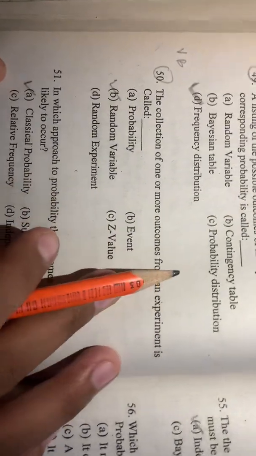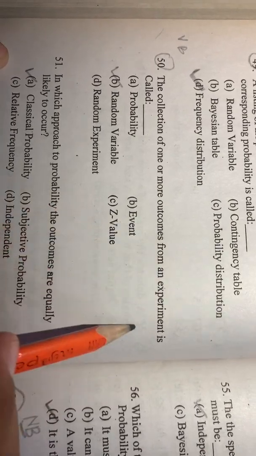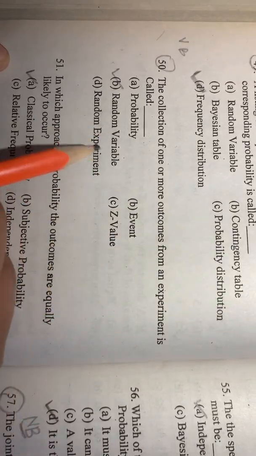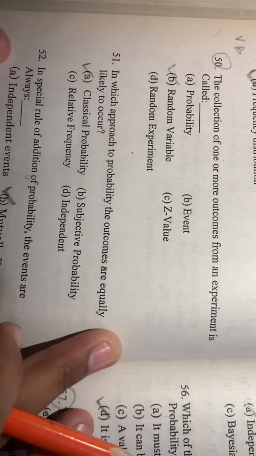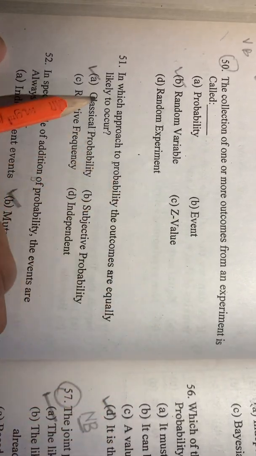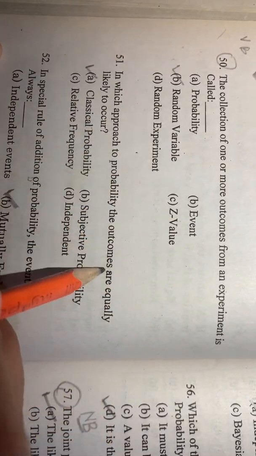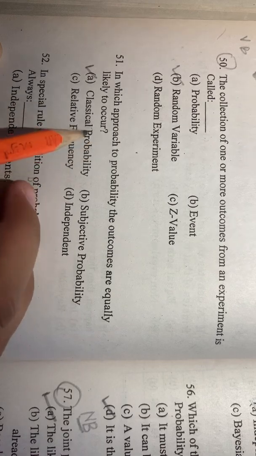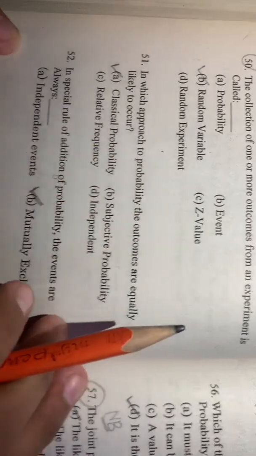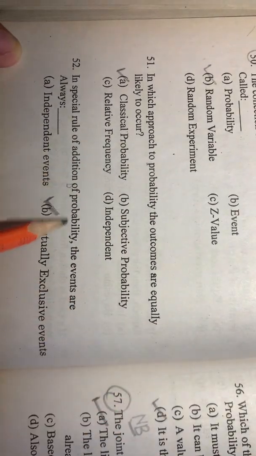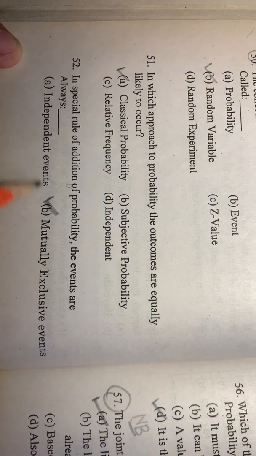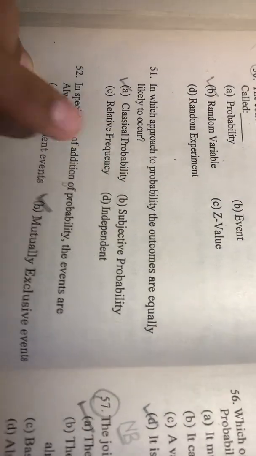50th MCQ is: the collection of one or more outcomes from an experiment is called a random variable. 51 MCQ is: in which approach to probability are the outcomes equally likely to occur? Classical probability. In a special rule of addition of probability, the events are always mutually exclusive.